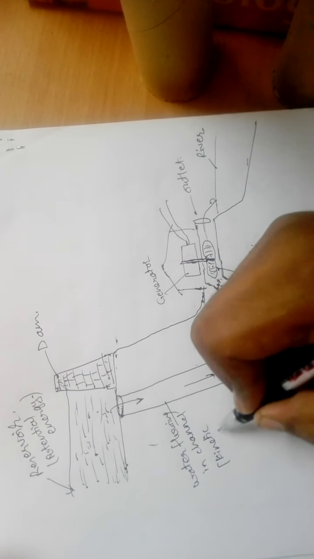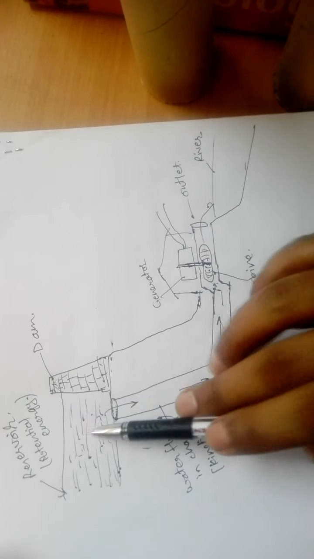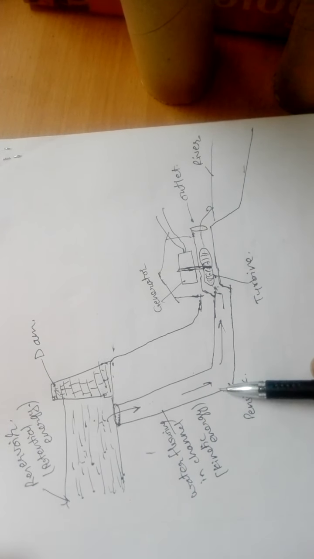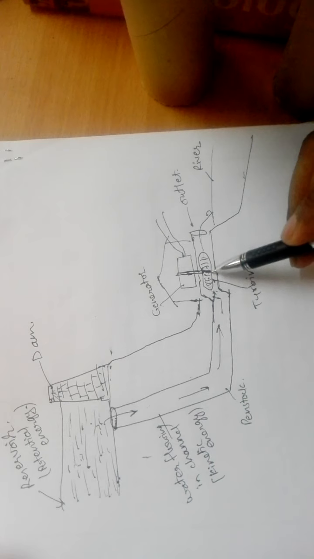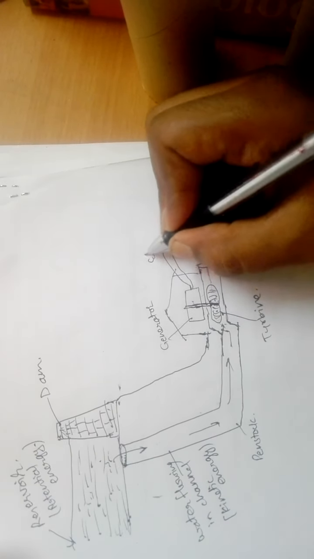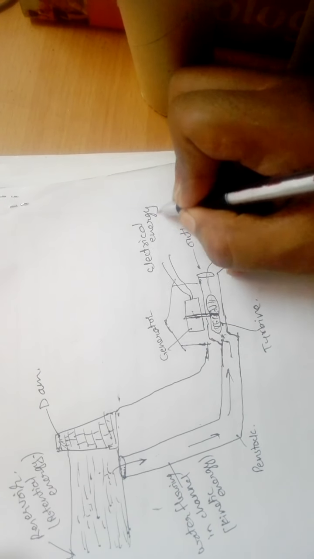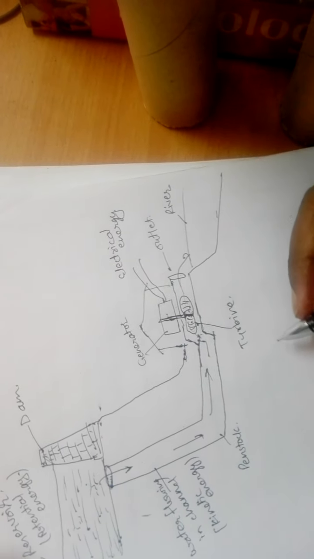So what is happening here is the potential energy contained in the water of the reservoir is converted to kinetic energy, and that kinetic energy rotates a turbine, operates a generator, and it finally produces electrical energy. So the energy transformation is happening.